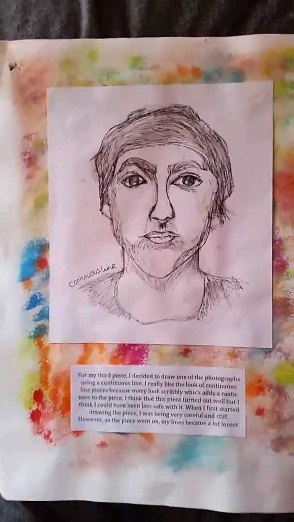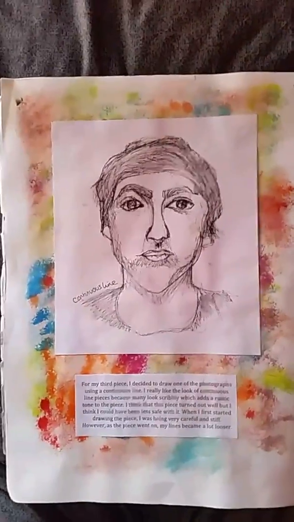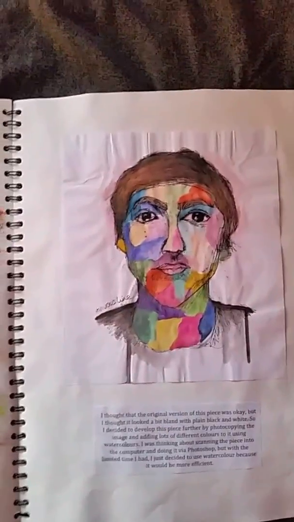I really liked this piece, however I think it could have been developed further by adding colour to it, which is what I did using watercolours.